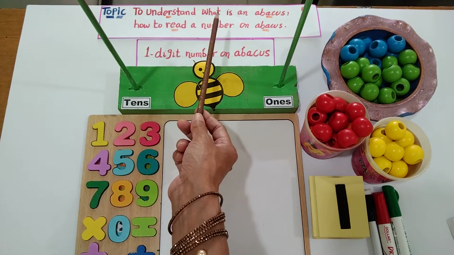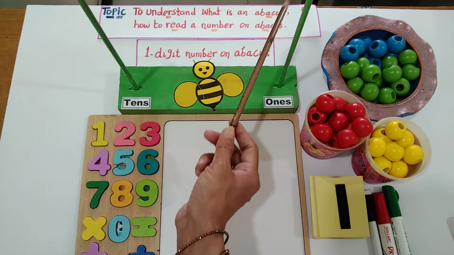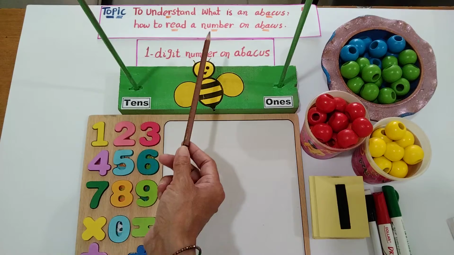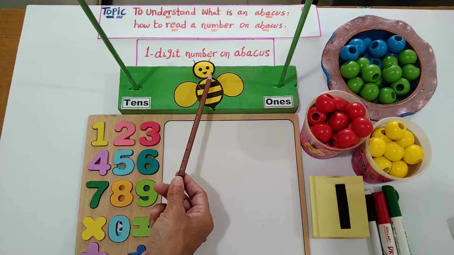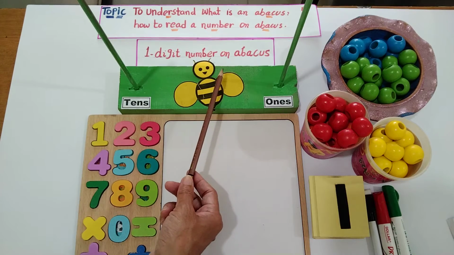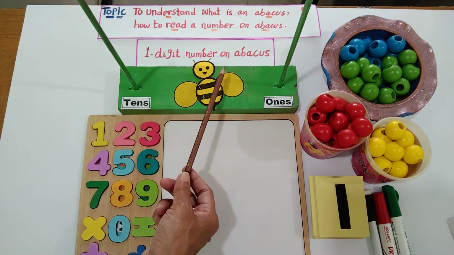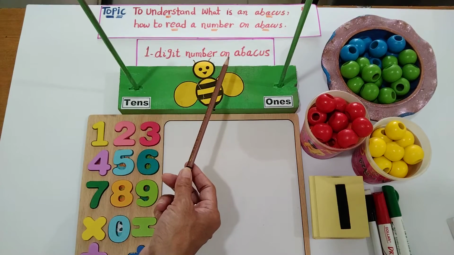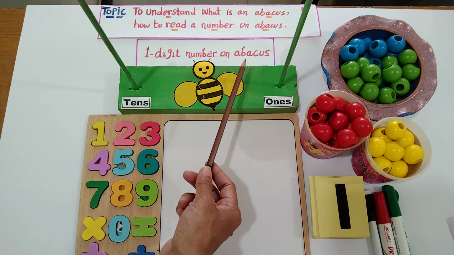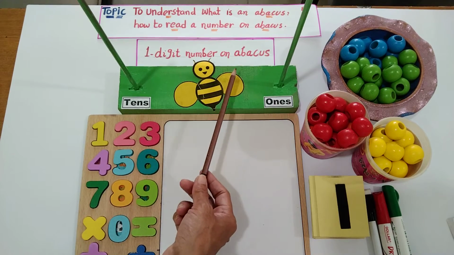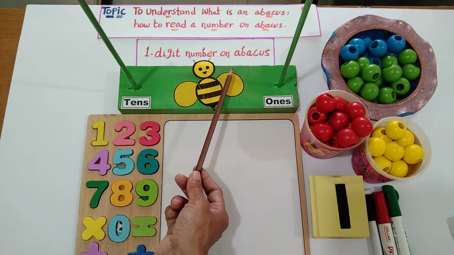So we can count numbers on this abacus, including different numbers. Clear? So what is the purpose of this abacus? We use this abacus to represent the numbers.